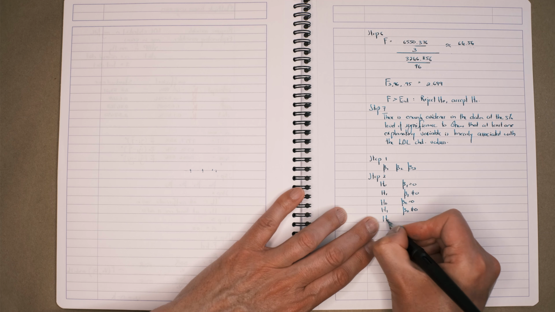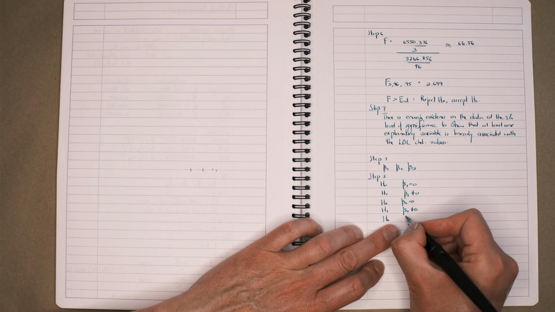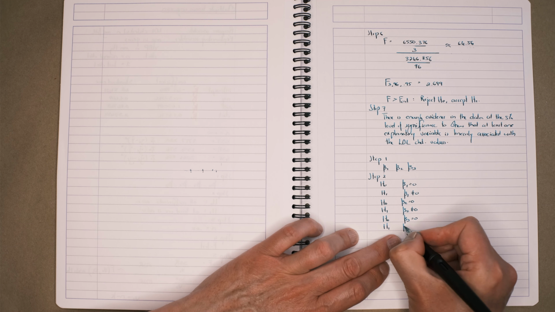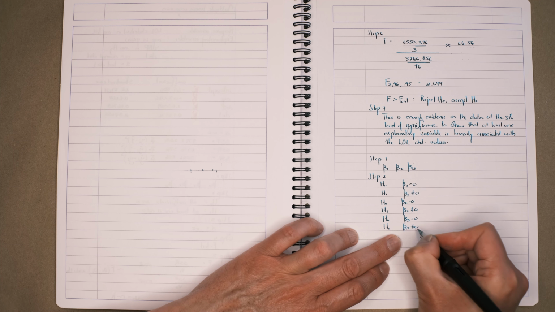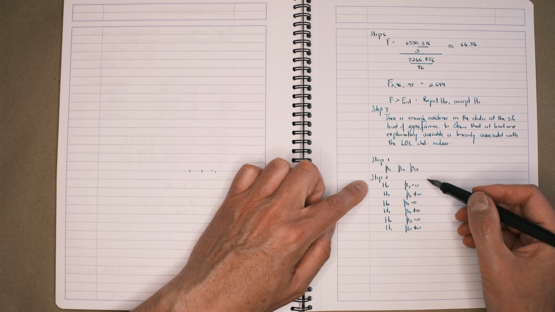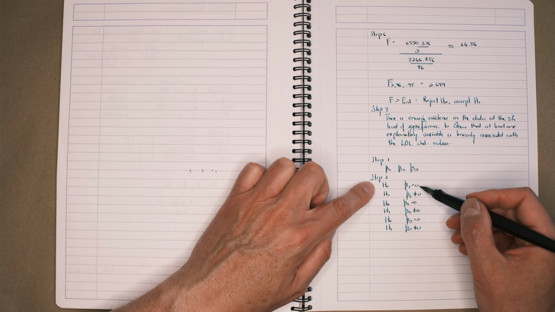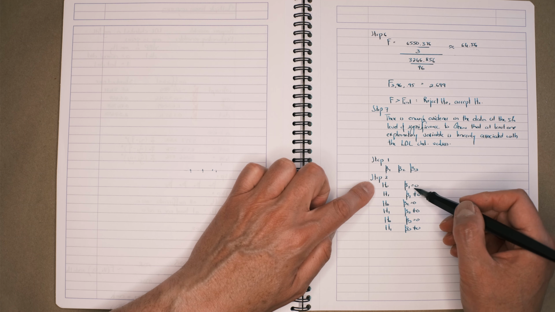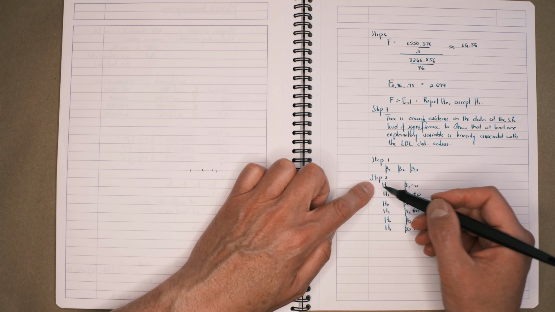And H sub 0 for our final coefficient, I'm going to say that beta sub 3 equals 0, and for the alternative hypothesis there, beta sub 3 is not equal to 0. So what does it mean under the null hypothesis? Now, if you multiply anything by 0, it's just 0, meaning it doesn't matter how you change the age, it's going to have no effect on the LDL cholesterol.